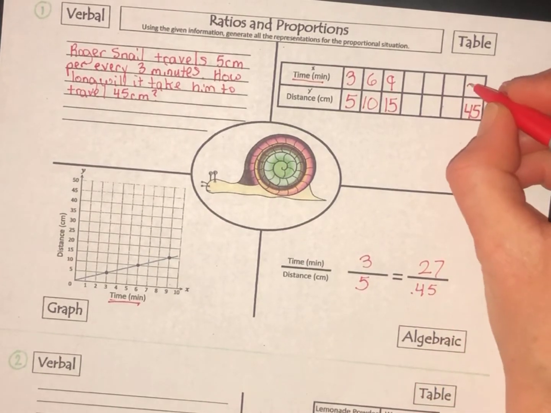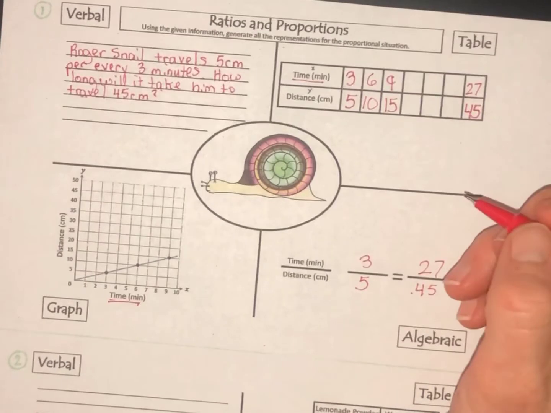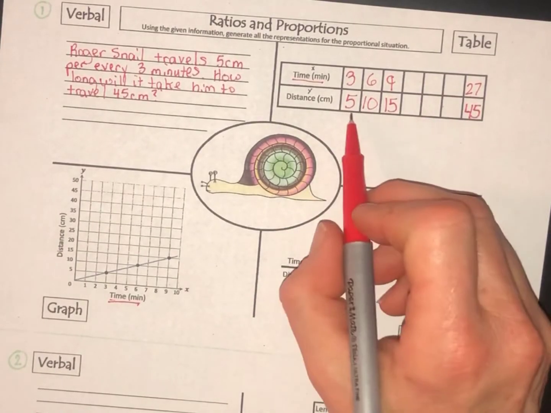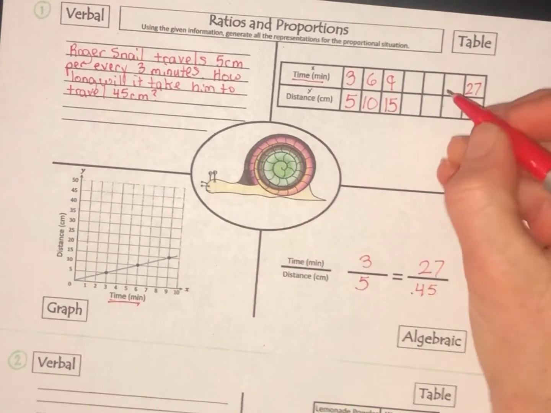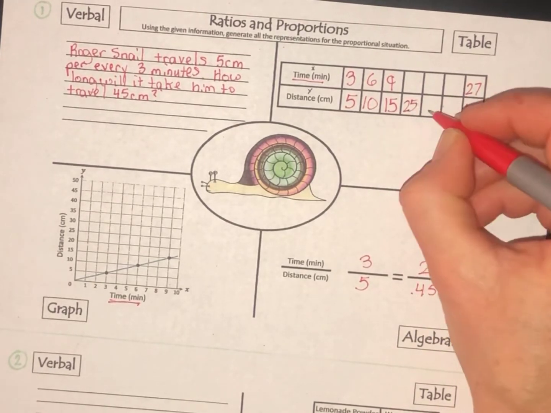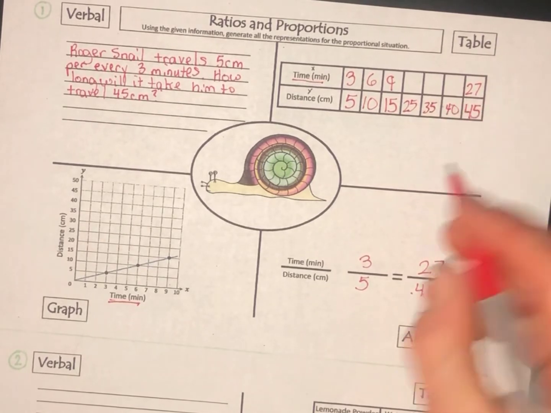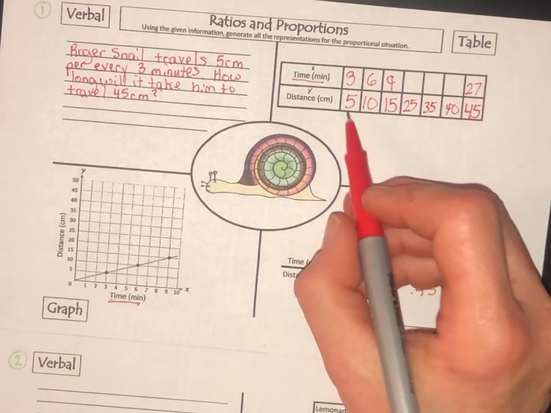So 27. And I guess I'll just pick some random numbers to put in. I know these are multiples of 5, so I'm going to just pick random multiples of 5. We'll do 25. How about we'll do 35 and 40. Notice those 3 extra values I just chose for distance are in order from smallest to biggest. I've got 5, 10, 15, 25, 35, 40, and 45. That is all in order smallest to biggest.